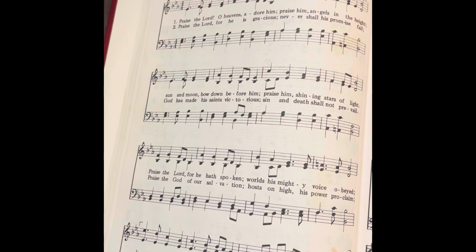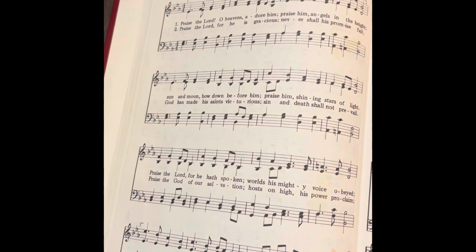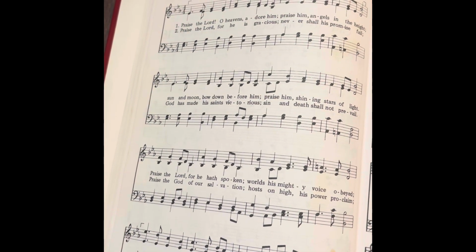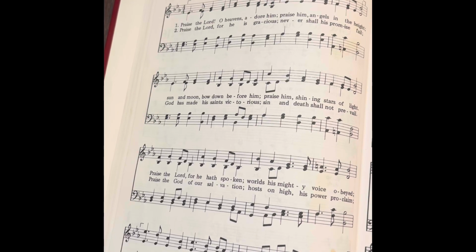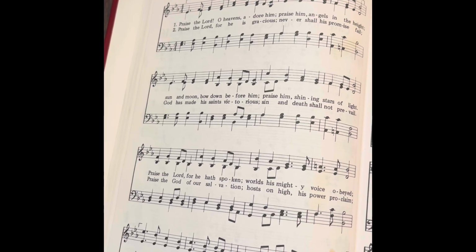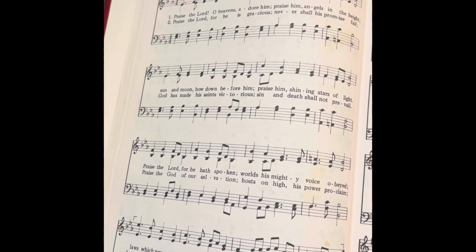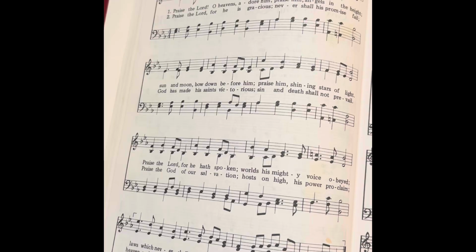So what he did was to double the verses of Spirit Working in Creation so that they would fit into this particular meter, which is 8787D.